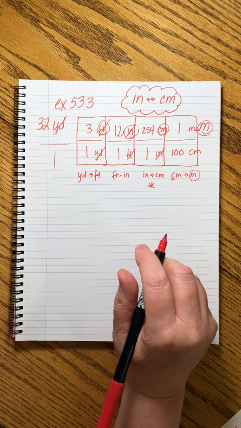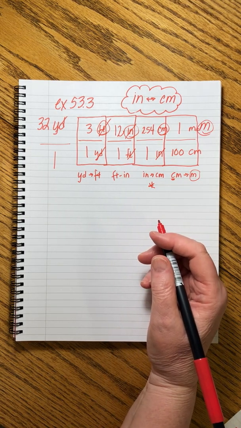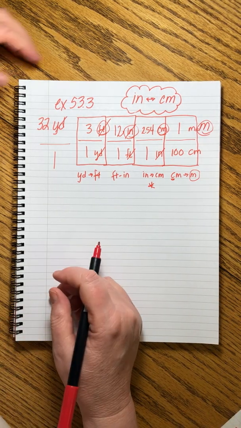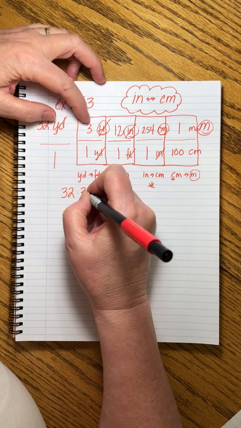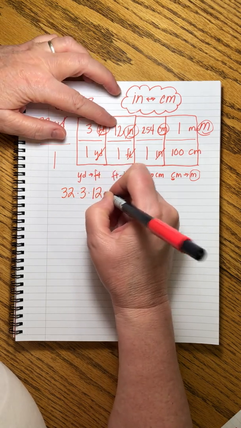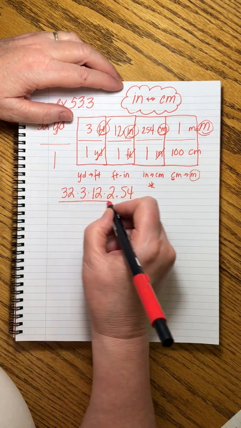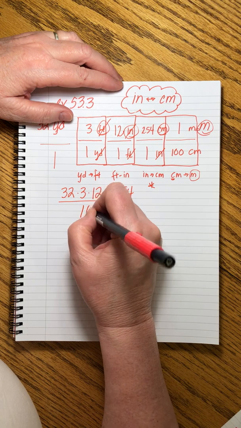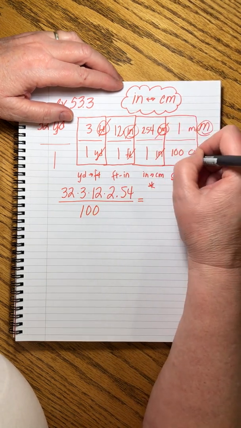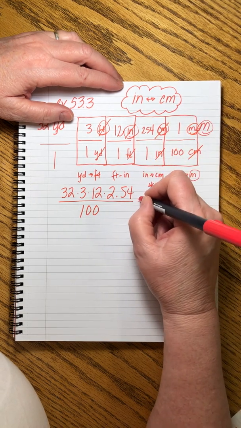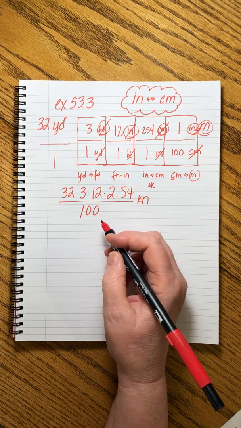All right. Beautiful. So now we are ready to just bring this all together. So it will be 32 times 3 times 12 times 2.54 all over 100. And then our final answer, oh, I forgot to cancel those. There's our meters. Oh, I'm sorry, I shouldn't have the equal sign there. Meters. That's our final answer.